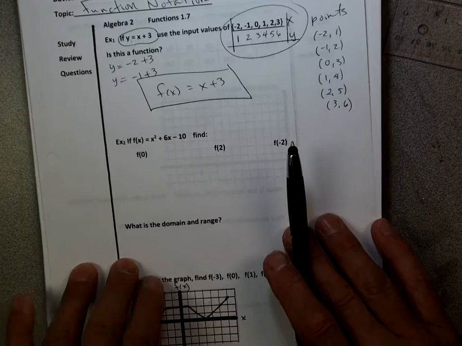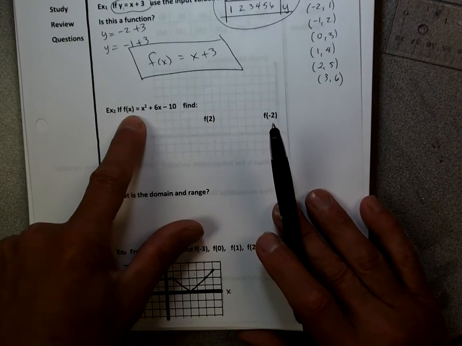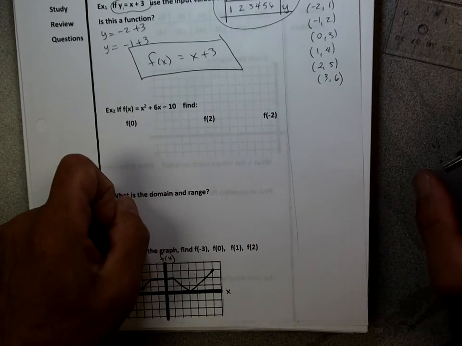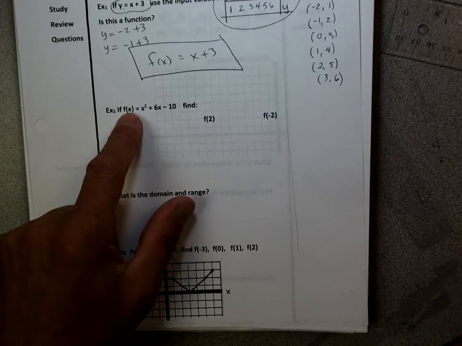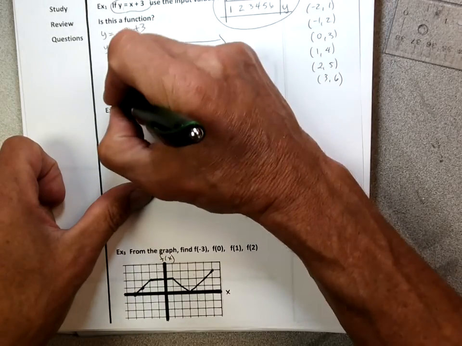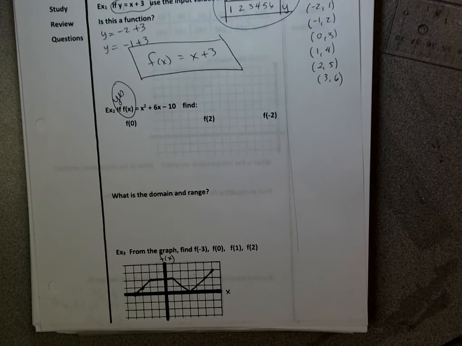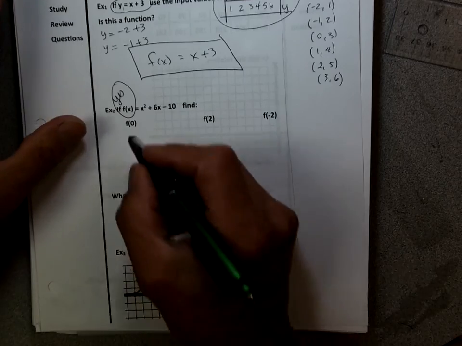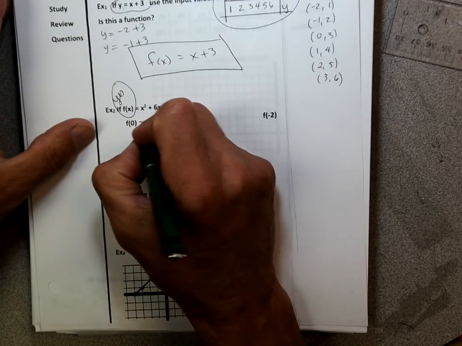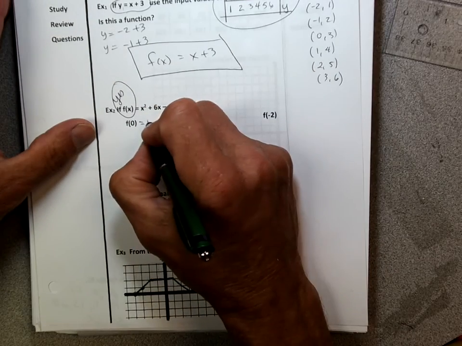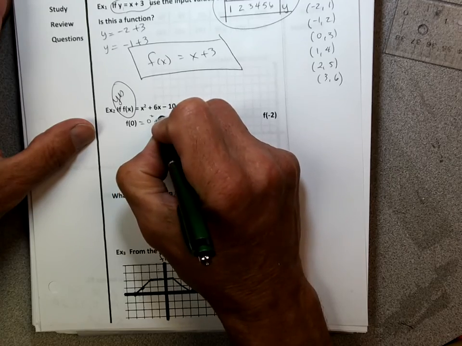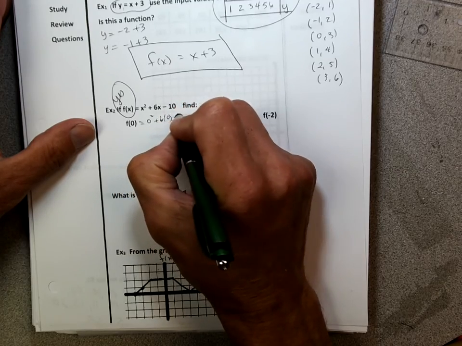Now, example 2, it is a function. I don't know what it looks like, but it doesn't matter. I know it's a function because it says f of x. Yes, this is a function. That's a function because it says f of x. So we're going to plug in 0. So f of 0 is to plug it in. So to get f of 0, I'm going to go, all right, f of 0 is equal to, plug 0 in. 0 squared plus 6 times 0 minus 10, right?